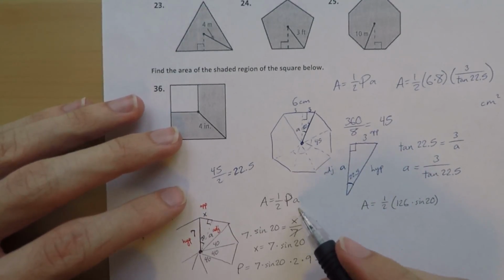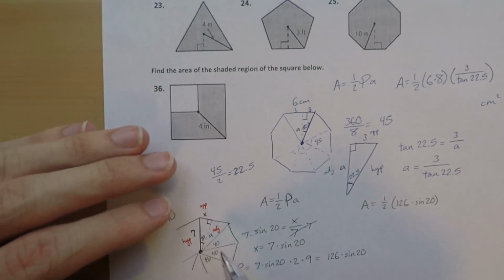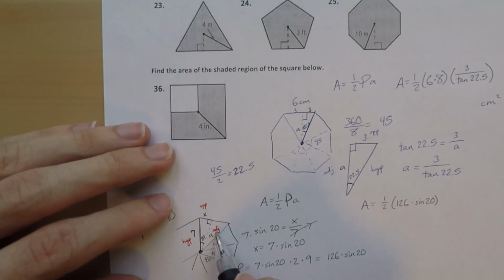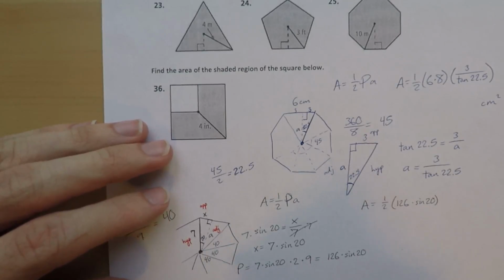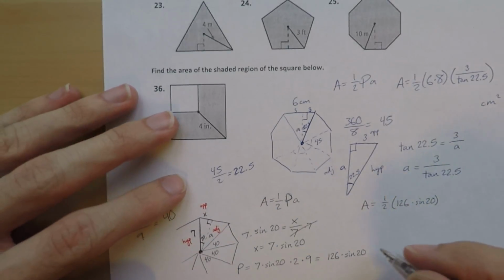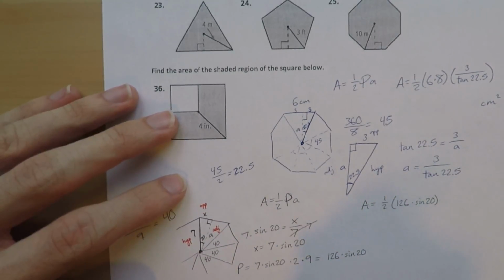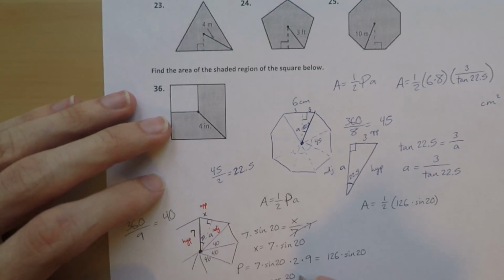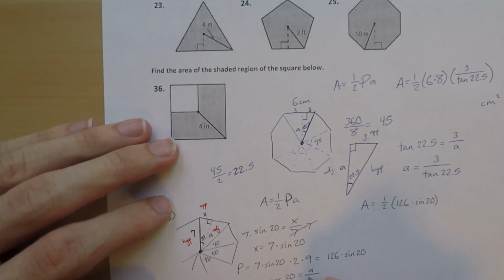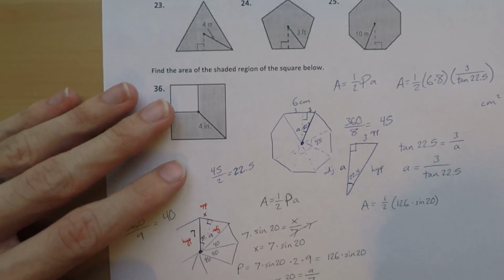My apothem now, return to our right triangle. The apothem is my adjacent side, and I know my hypotenuse. Which trig ratio uses the adjacent side and the hypotenuse? That would be my cosine ratio. So the cosine of my angle, 20 degrees, is equal to the adjacent side, A, my apothem, over the hypotenuse, 7.